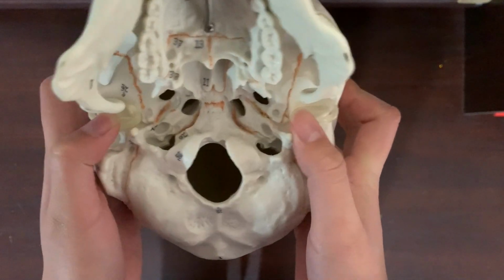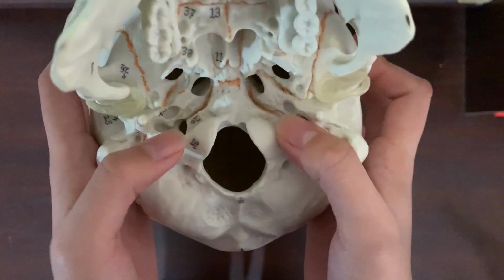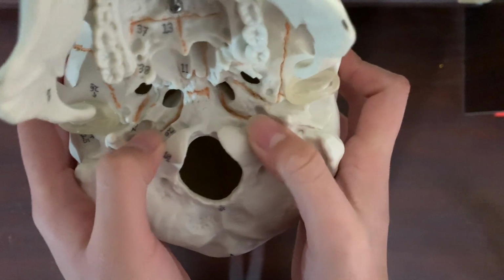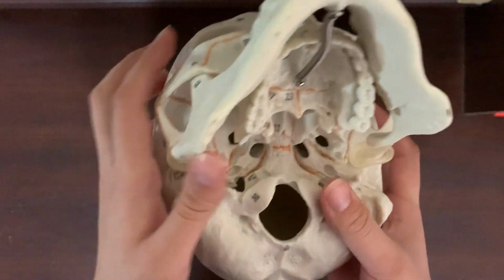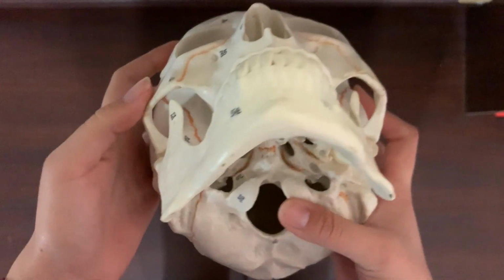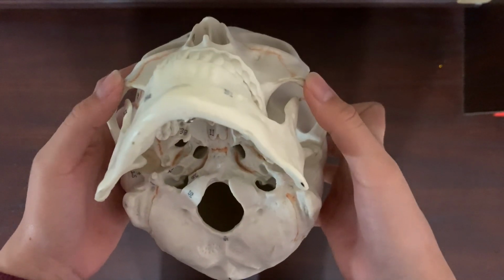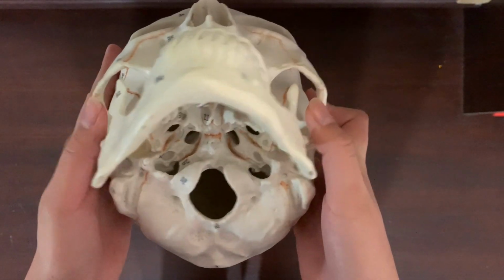The carotid canal is located right next to the styloid process, which is this. So the carotid canal would be right here. The zygomatic process will be below the zygomatic bone. So right here is the zygomatic bone. And right here on the right and left side is the zygomatic process.